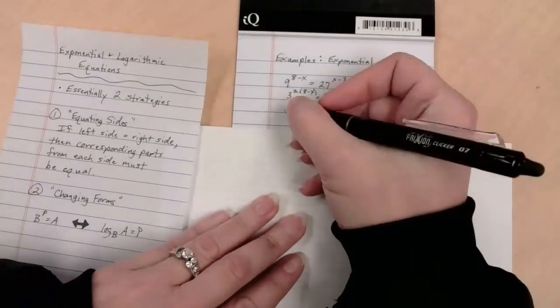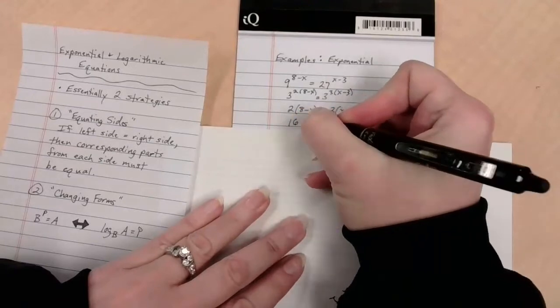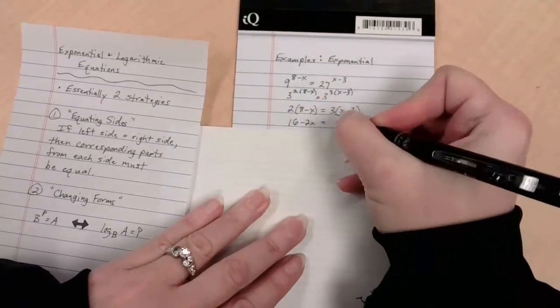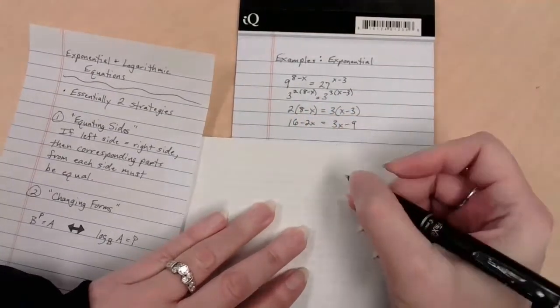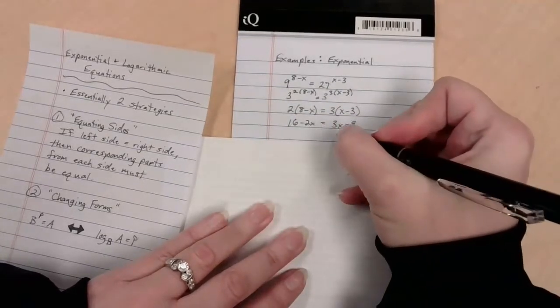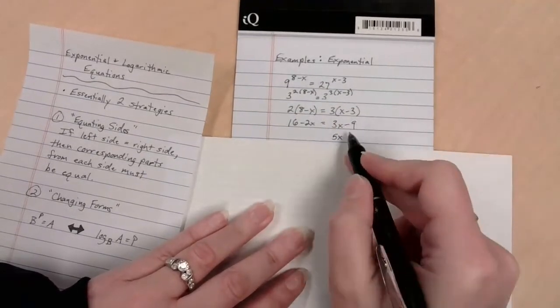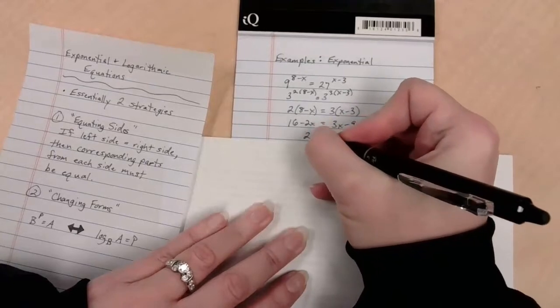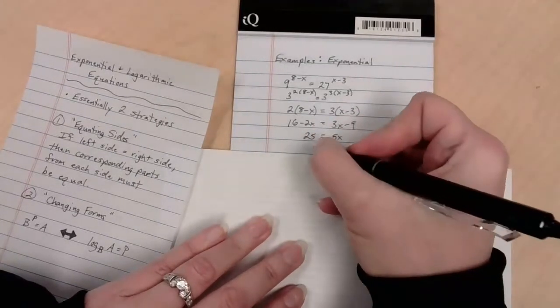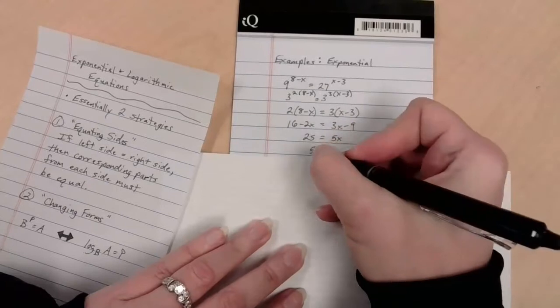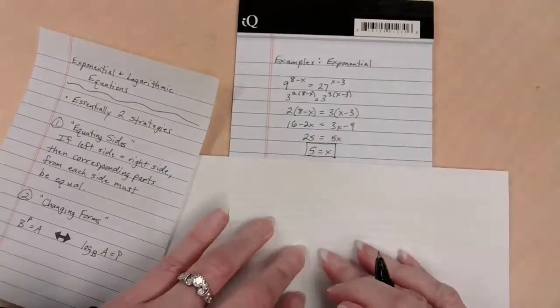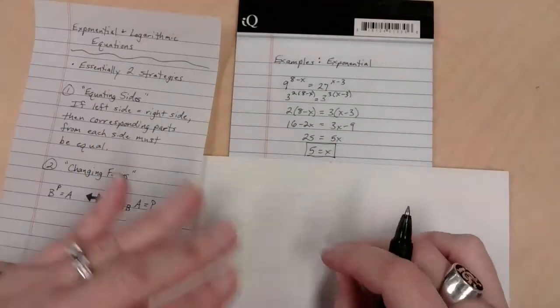So this is going to be distribute. This will be 16 minus 2x equals 3x minus 9. I'm going to add the 2x to both sides. That puts a 5x over here. I'm going to add the 9 to both sides. That's going to put a 25 over here. I'm going to divide both sides by 5, and guess what? x equals 5. Boom. There we go. Ta-da! All right. That's one.